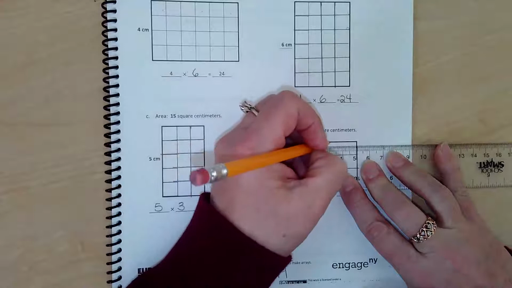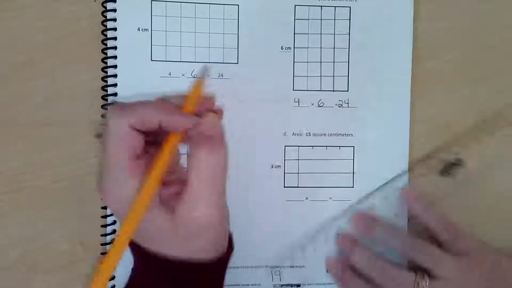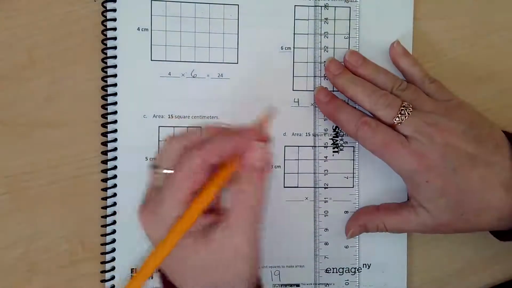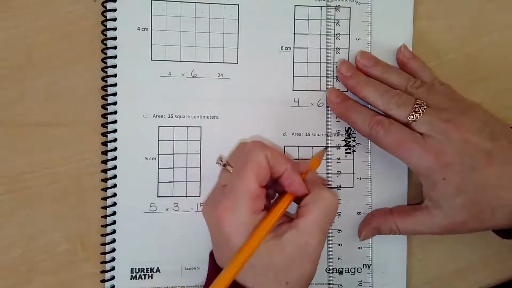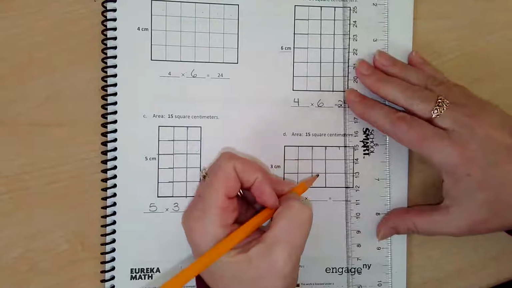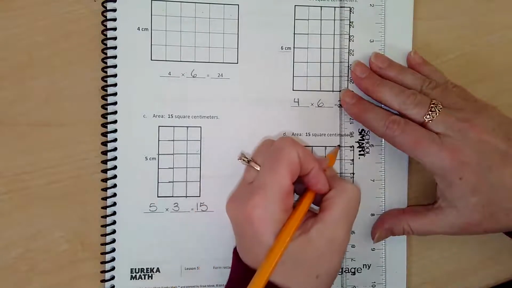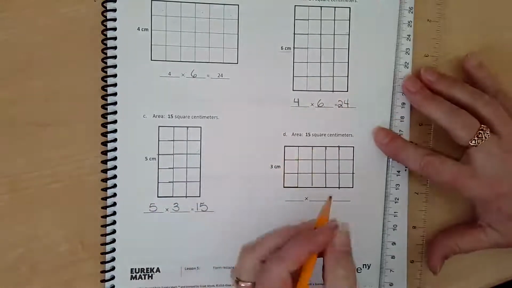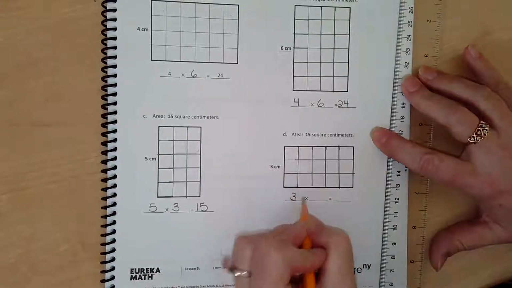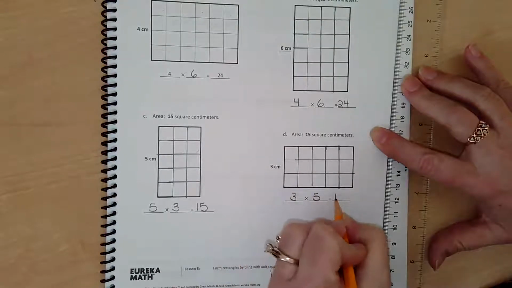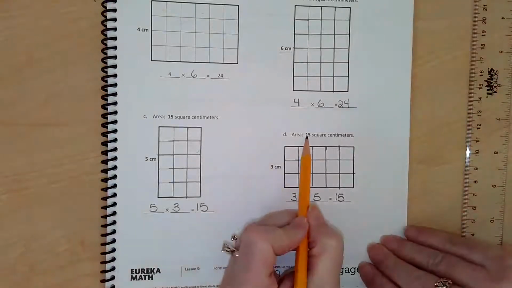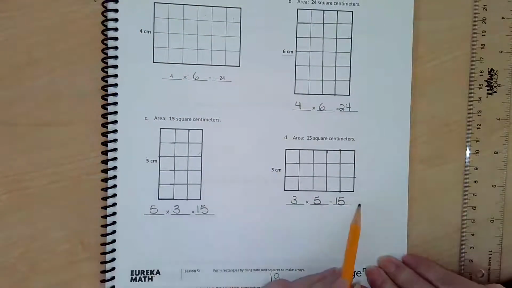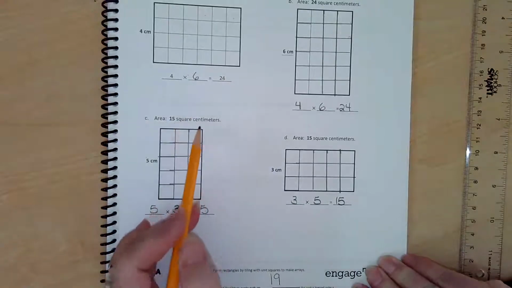I have 1, 2, and there's 4 lines. So I'm going to draw my lines. So now I get 3 times 5 equals 15, up here 15 square centimeters. So I don't need to write it down here because it's already written up at the top.